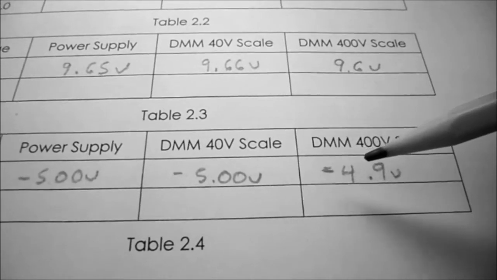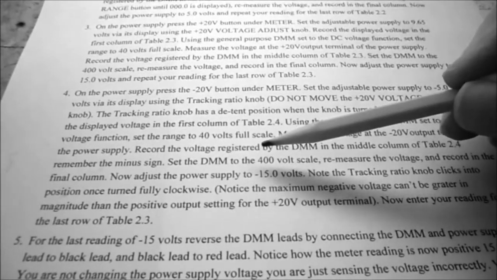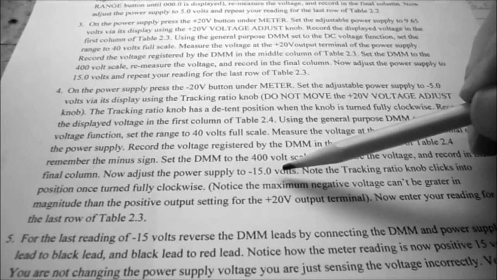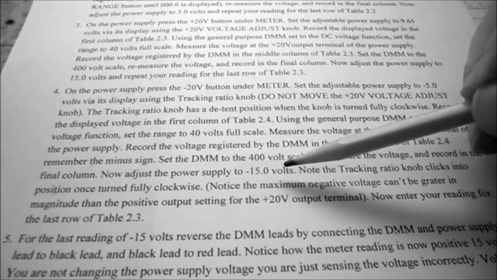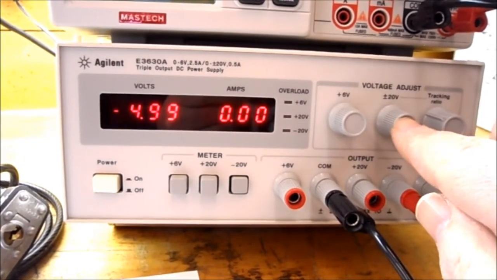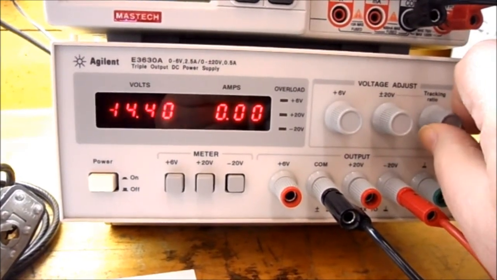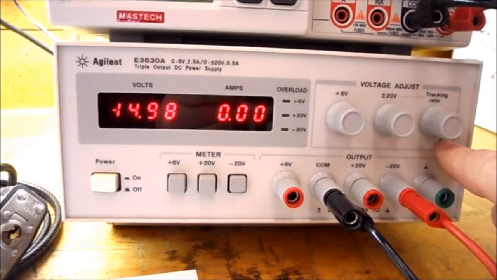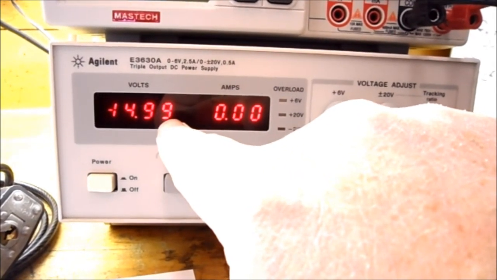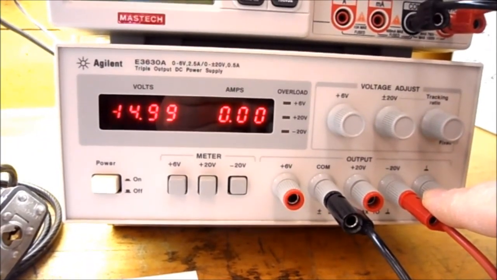It's minus 4.9 volts. Now in the last part of procedure 4, they want you to adjust the power supply to minus 15 volts. Since the plus 20 volt terminal is already set to 15 volts, if we move the tracking ratio to the fixed position, and you heard it click, it will automatically give you the minus 15 volts on the minus 20 volt terminal.